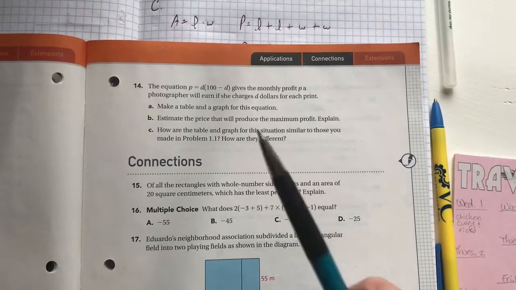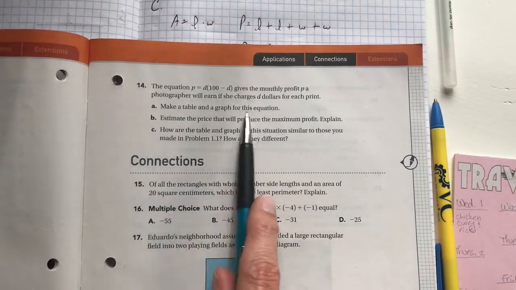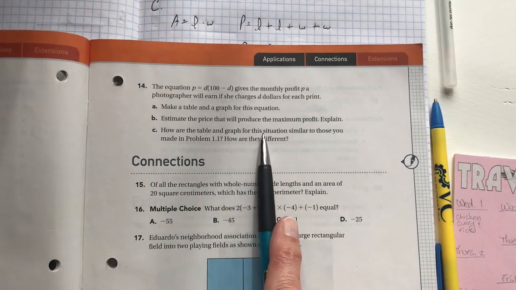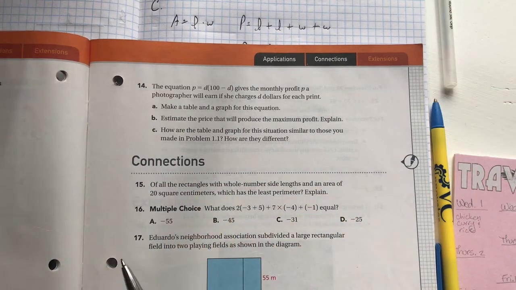And then lastly, number 14, here's the equation they give already. Make a table and a graph. Estimate the price that will produce the maximum profit. How are the table and graph from this situation similar to those made in problem 1.1?